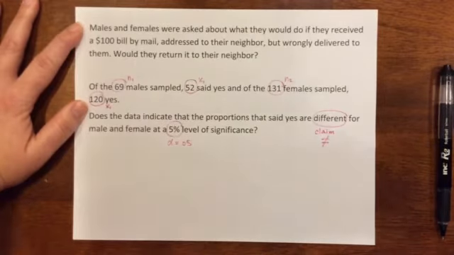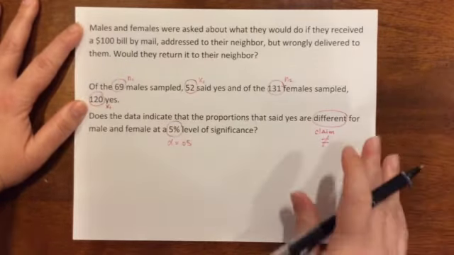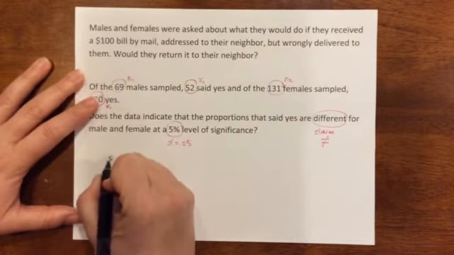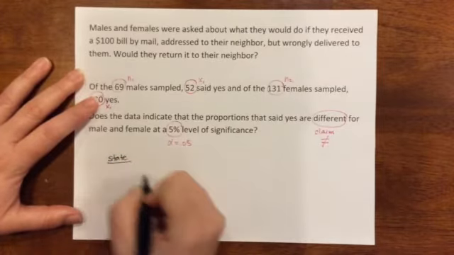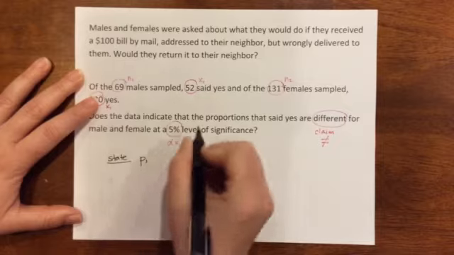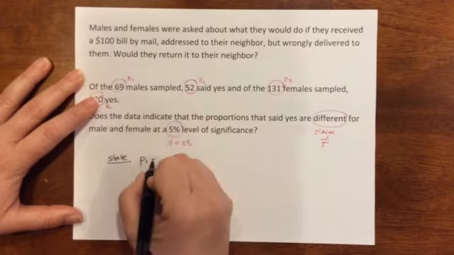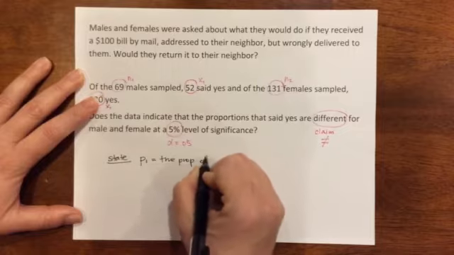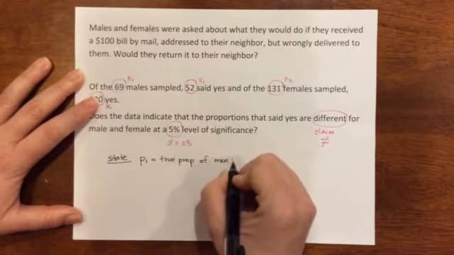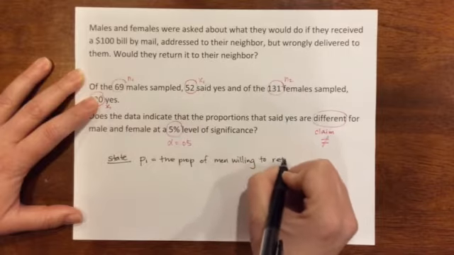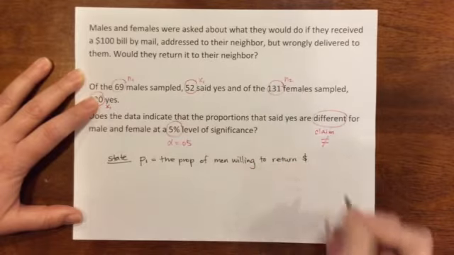All right. So to start off this problem, we're going to do the state part of the problem where we state the parameters and the hypotheses. So in this part of the problem, we're going to label the different parameters. And this time we have two of them. So we'll just say the men first just because they appeared first in the question. The true proportion of men willing to return the money.